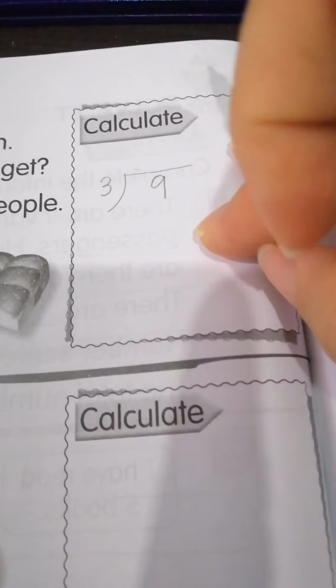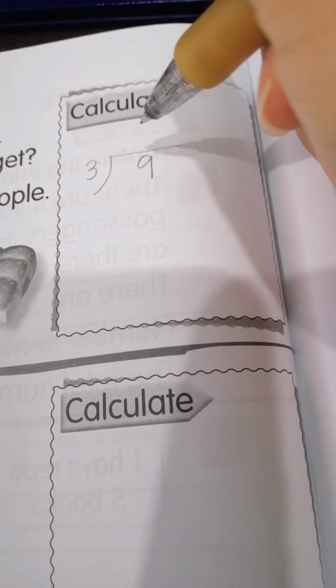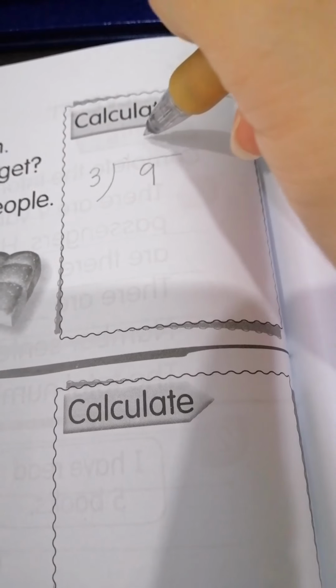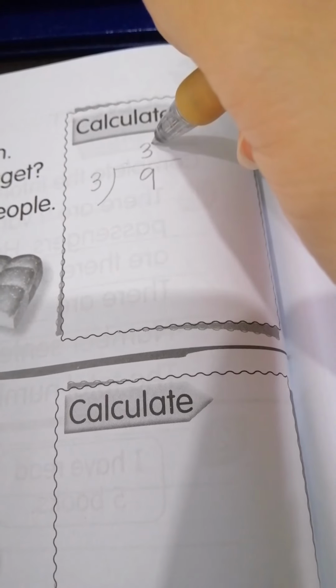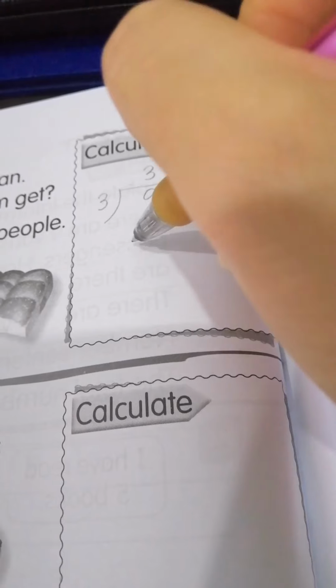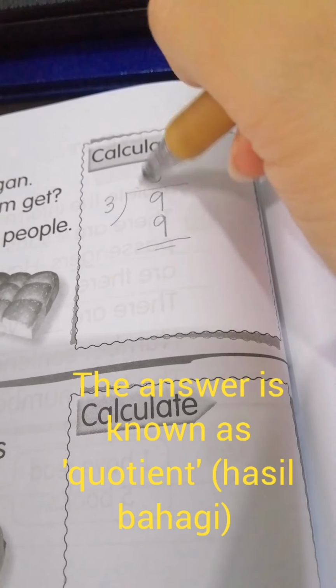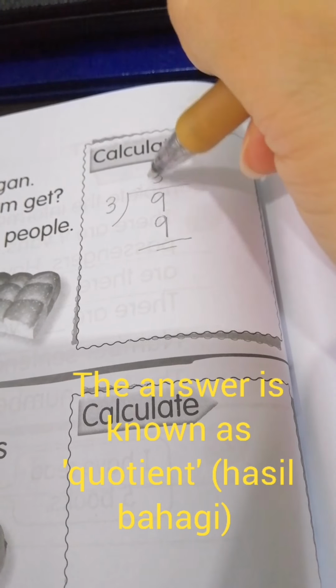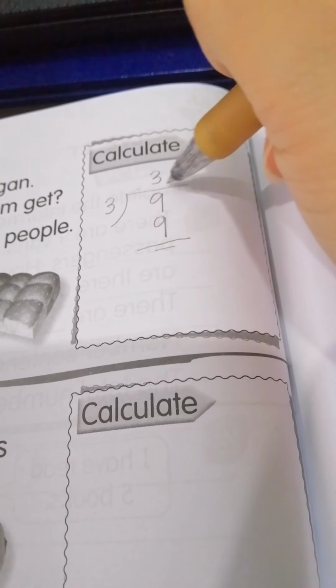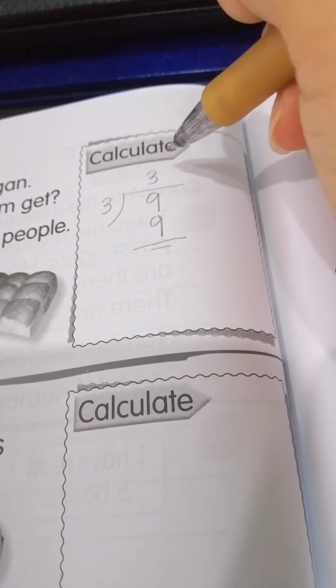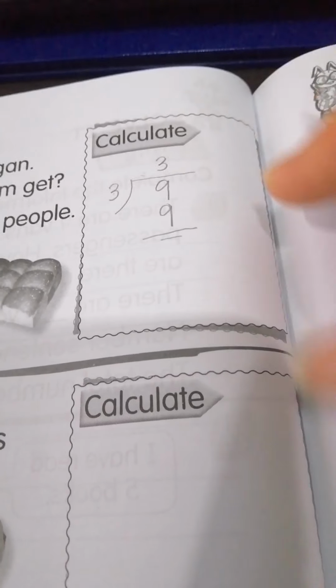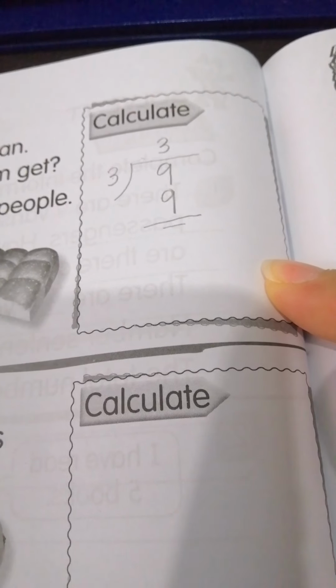Then on top of the 9, you write down your answer. 3 times 3, right? 3. This one is times 3, yeah? 3 times 3 is 9. So you write down here. If there is no remainder, 9 minus 9 is 0, no remainder, so you can close it. So this is your answer, not 3. Each person will get 3 buns. Each of them gets 3 buns. So this is the answer. This is how you write the division.